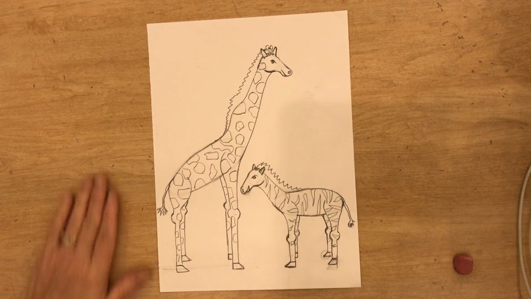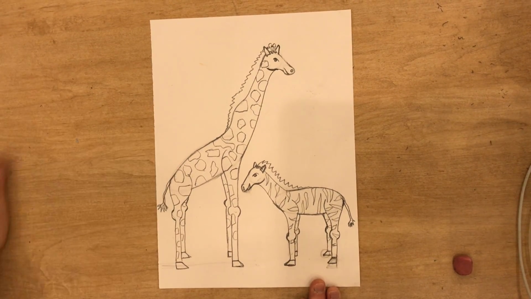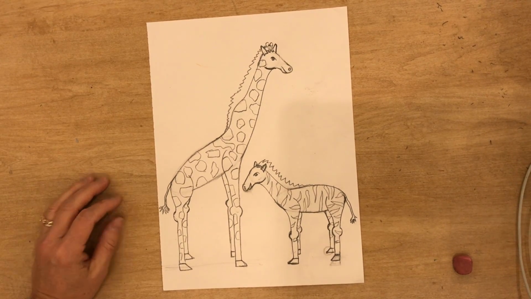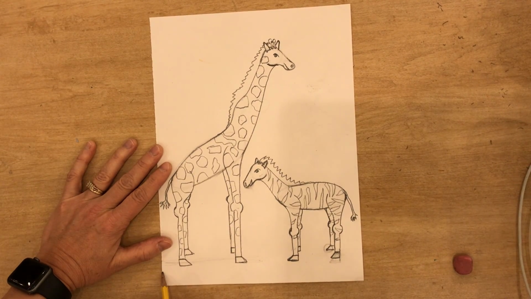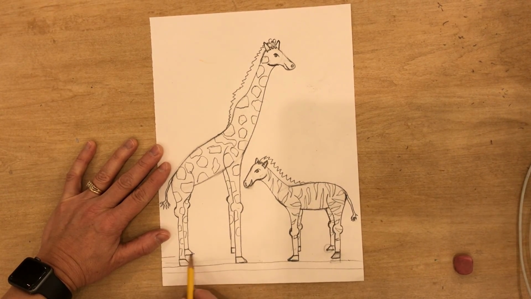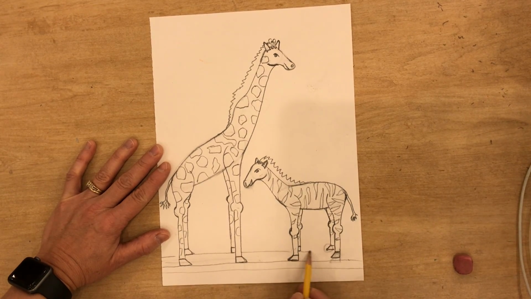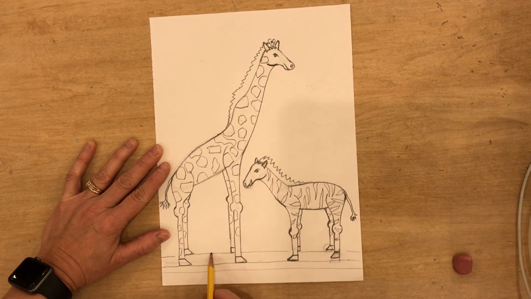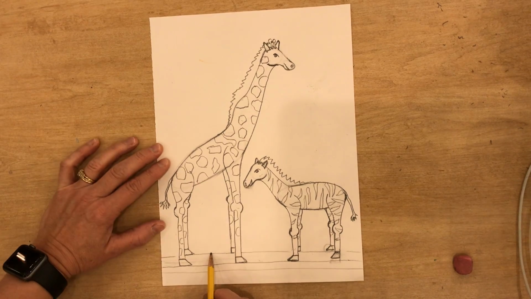Several of you have added a horizon line, and we want to think about where the horizon line needs to go. If you add a horizon line here, are your animals going to look like they're on the ground, or are they going to look like they're floating? Floating. Do we want to put the horizon line here? No. Do we want to put the horizon line here? No. Now, if we put the horizon line here, it looks like they're standing on the edge of the earth, and then they'd be massive, right?